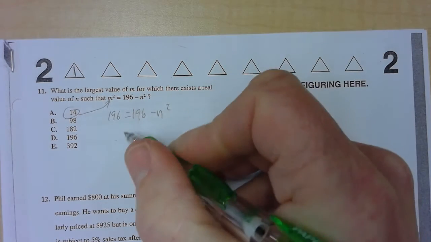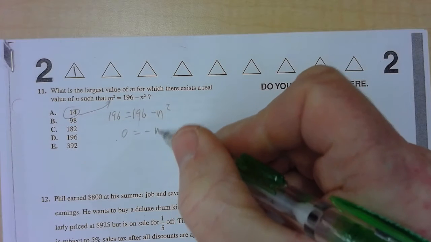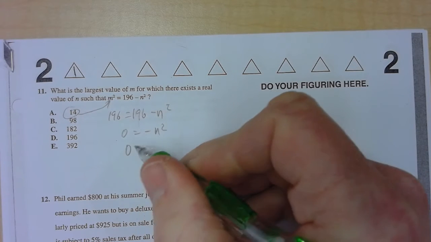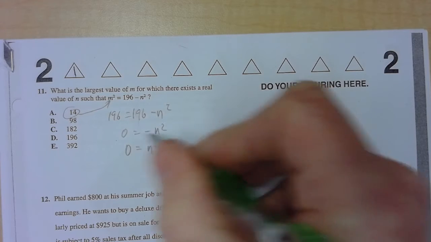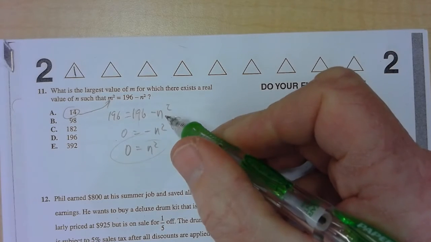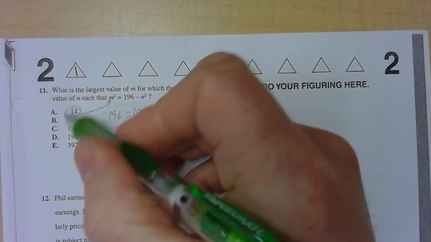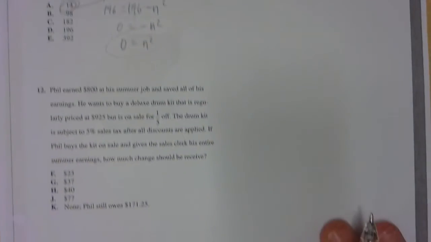So that would be 0 is equal to negative n squared, and then 0 is equal to n squared. So you could find an answer for that. N would be 0. That would be the last time you could do it. Anything after that, it wouldn't work. So the answer is A, 14.